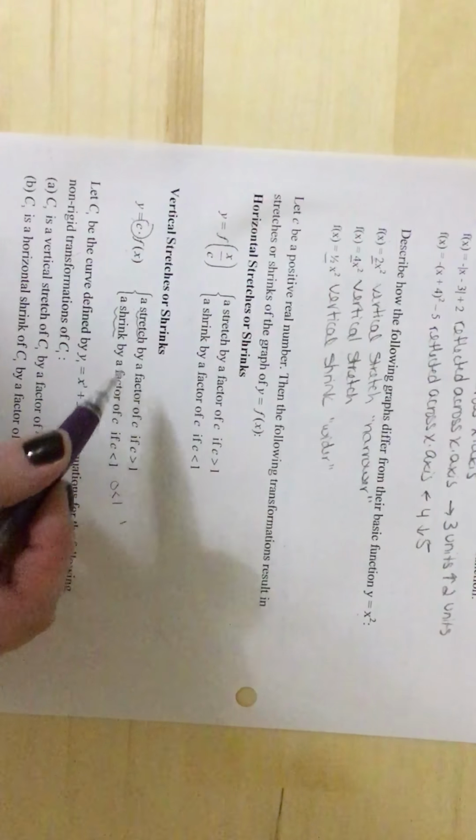If c is less than 1, but also greater than 0, we call that a vertical shrink. So anything from 0 to 1, any fraction where the numerator is smaller than the denominator, we will have a vertical shrink.